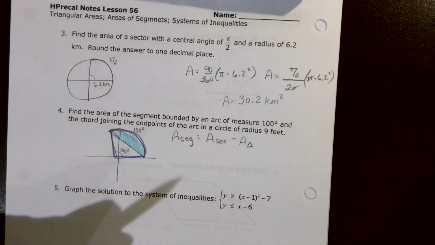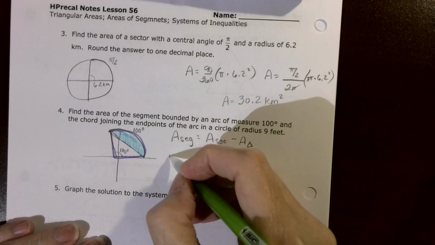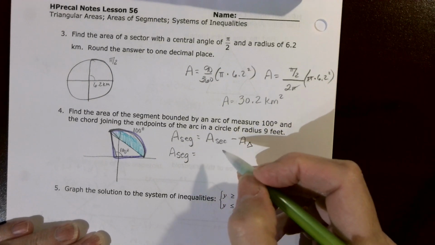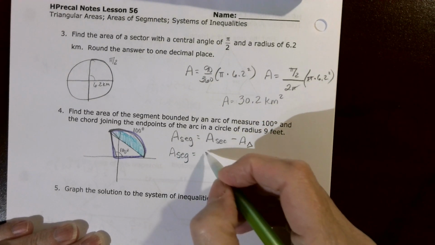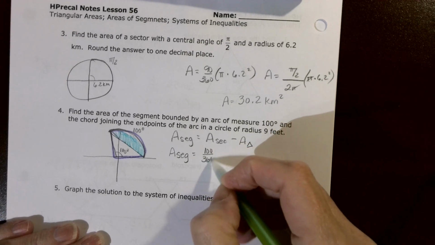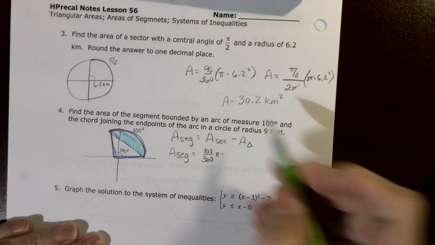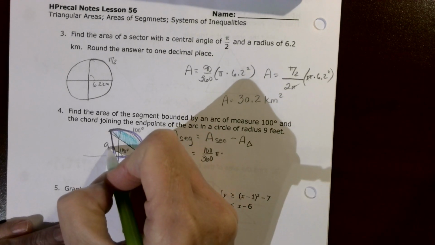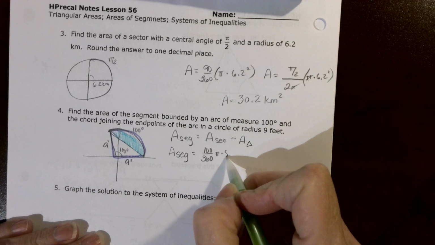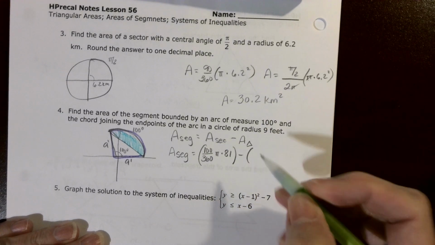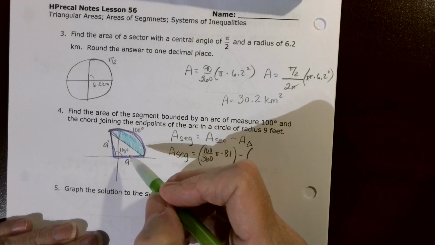And that is called a segment. Now it's a segment in a circle, but it's not like a segment which is a subset of a line. So I know my area of the segment is going to be the area of the sector, which is 100 degrees out of 360 times pi times r squared. It says the circle of radius 9 feet, so these are 9 feet. So 9 squared is 81, right? So we got this minus the area of the triangle.